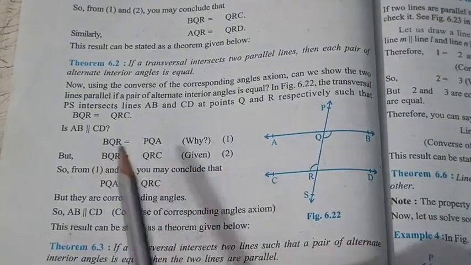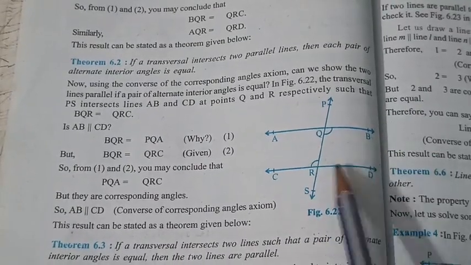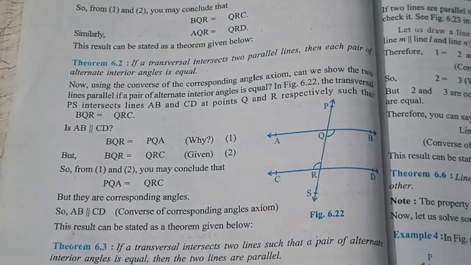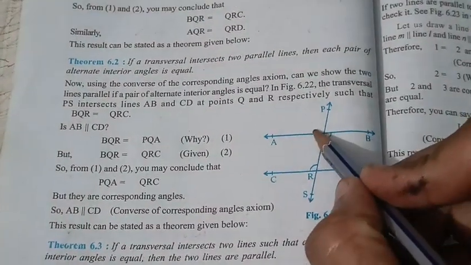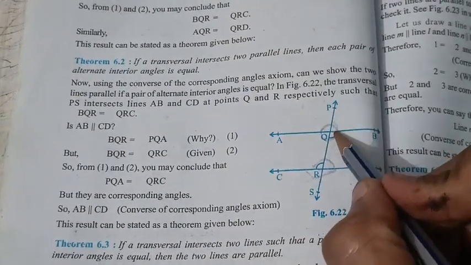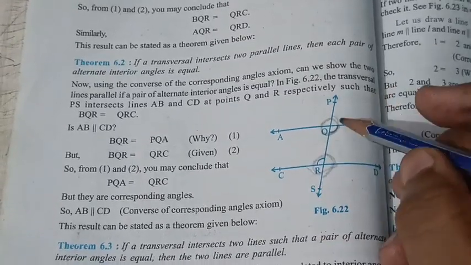Here, BQR is equal to PQR. Why? If you want to understand, this is a line, again this is a line, and again this is a line. This is also a line, so both sides it will become 180.